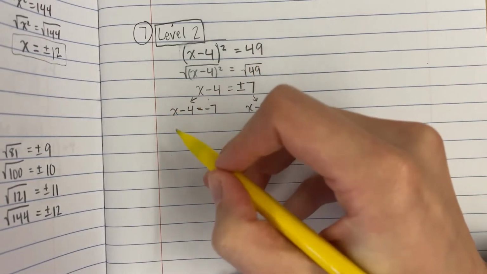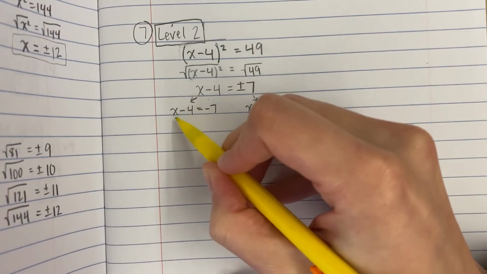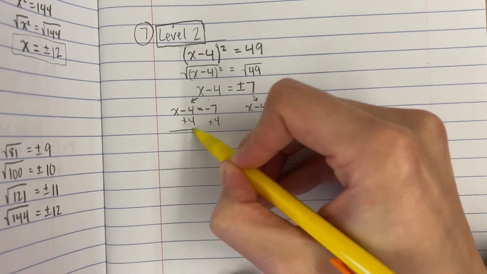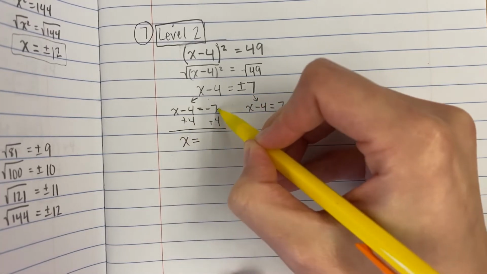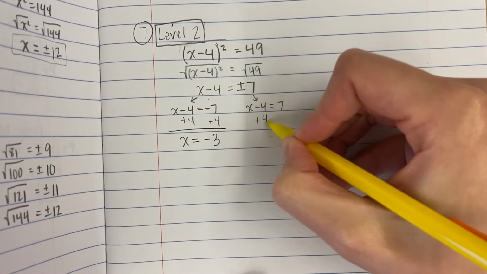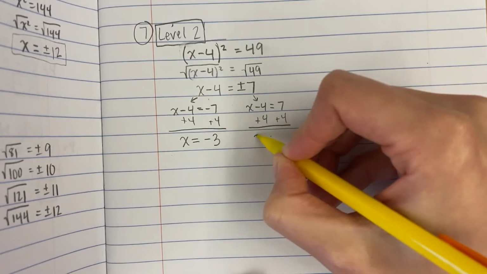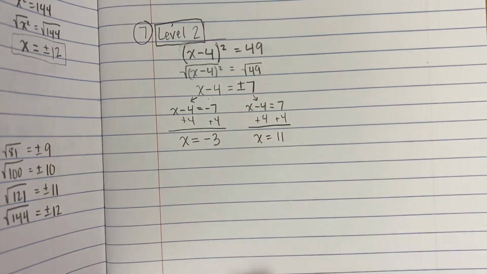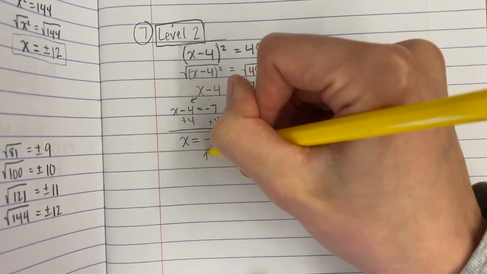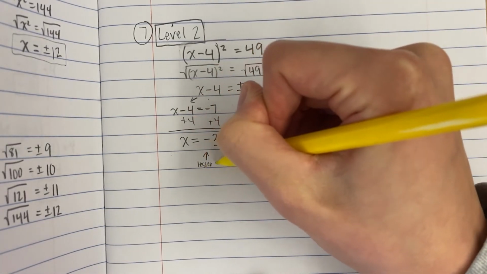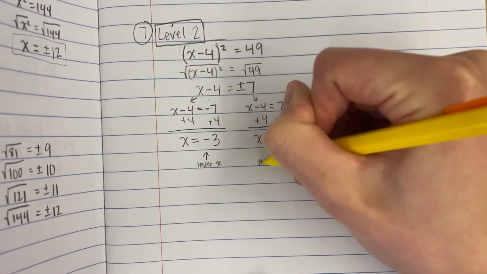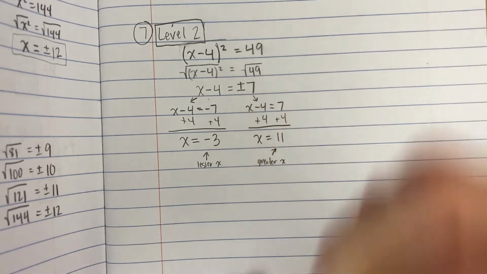So now I'm going to go ahead and solve my equation, right? I need to get x by itself. 4 is being subtracted, so I'm going to add 4. Negative 7 plus 4 is negative 3. And here I'm going to add 4 again. And I get x equals 11. So here are my 2 answers, okay? Now, this is my lesser x, right? For the sake of Edge Elastic, that's my lesser x. And this one right here is my greater x. Okay, and I would put them in that way.